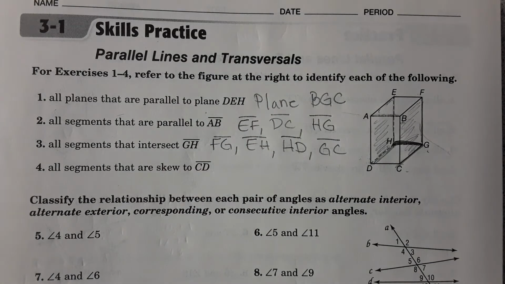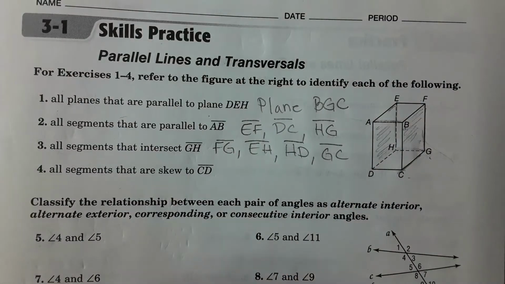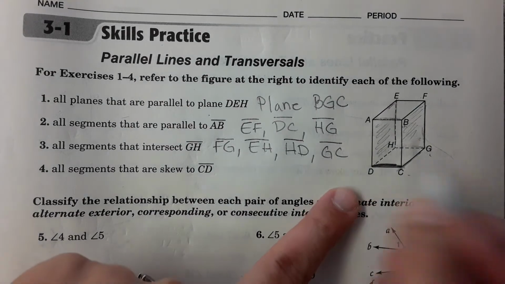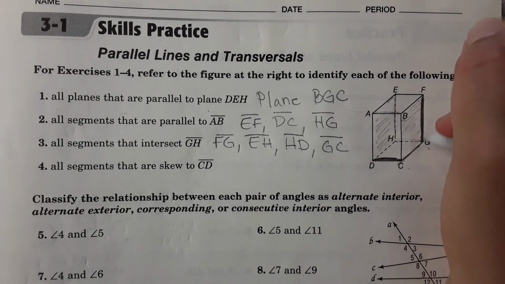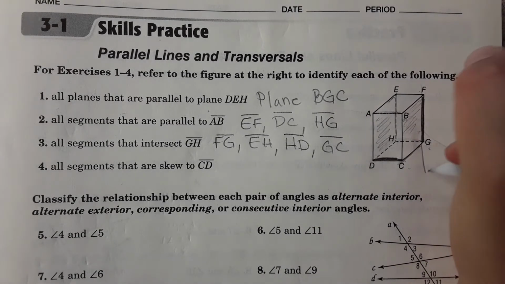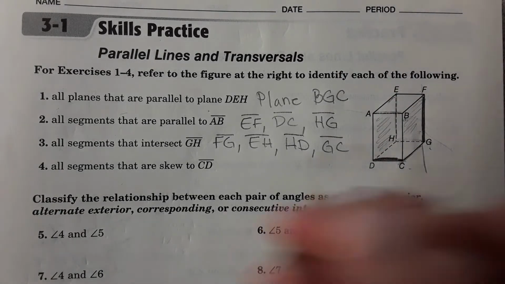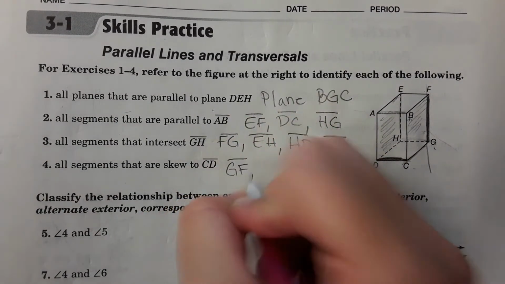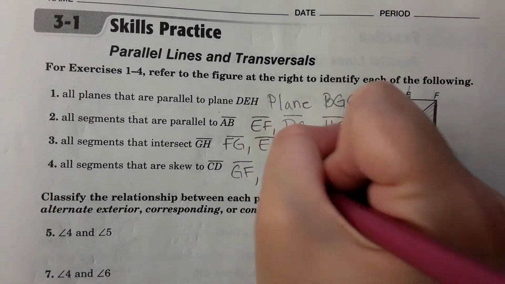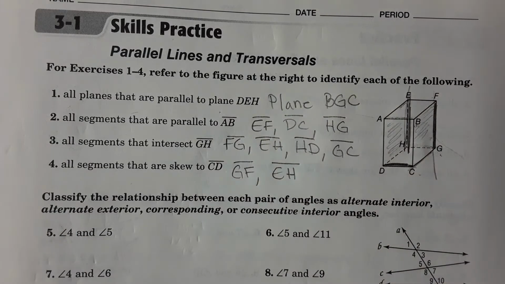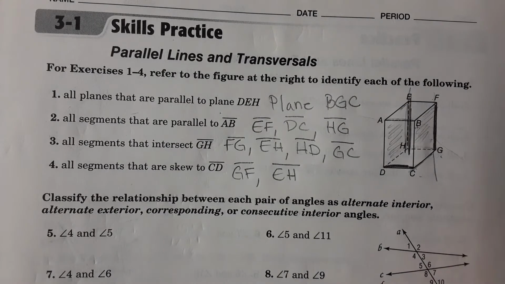And the last one says all segments that are skew to segment CD. So I'm just going to erase things here. Skew to CD. Skew means that they would never intersect CD and they aren't parallel. So the segment I see that does that is GF. This would never run into CD. They're on separate planes. So GF is one segment. And another one would be EH. And then every other segment is either parallel or intersects.